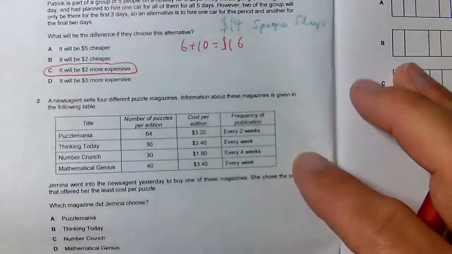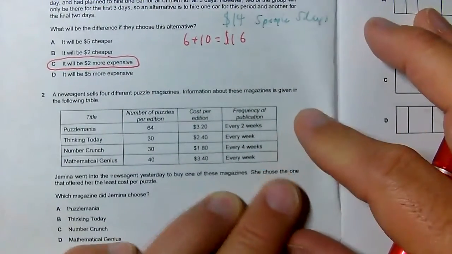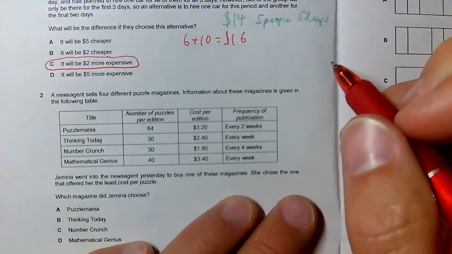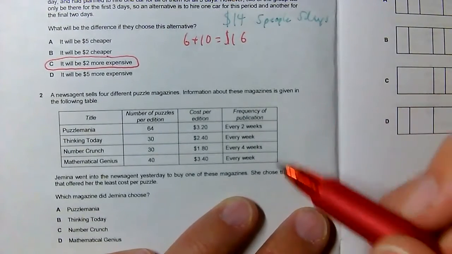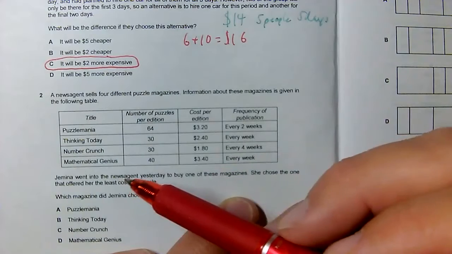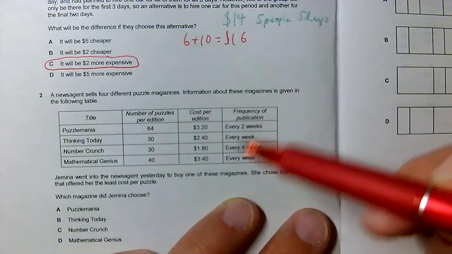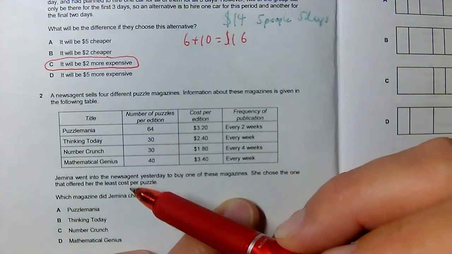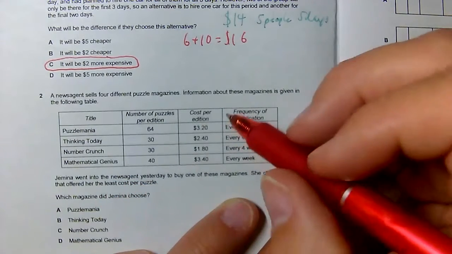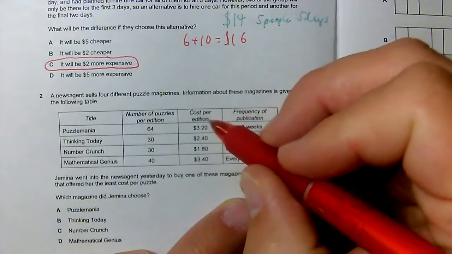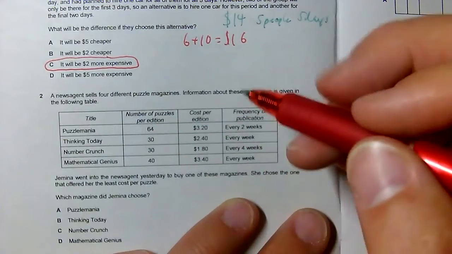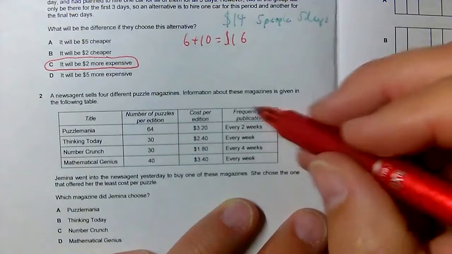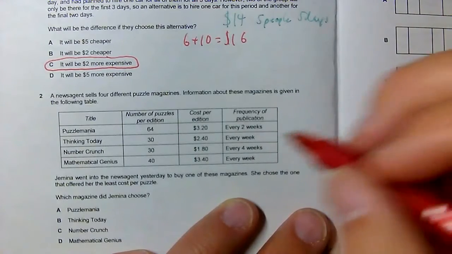All right, on the next one. On this one, they gave you a lot of information, and you just have to make sure you read it carefully as to what they wanted. So it said, she chose the one that offered her the least cost per puzzle. So really, all you need to do is take the cost per edition and divide it by the number of puzzles per edition. You don't have to do anything else. So this information is irrelevant for what they're asking.